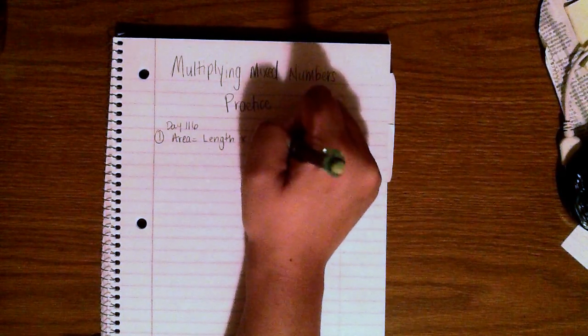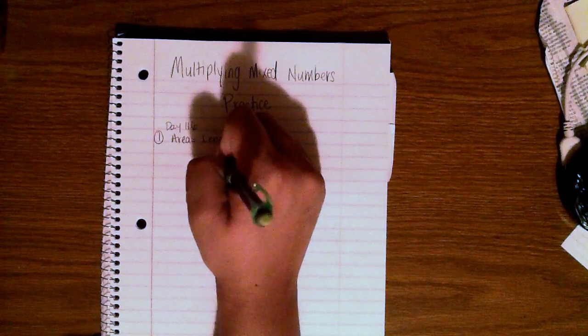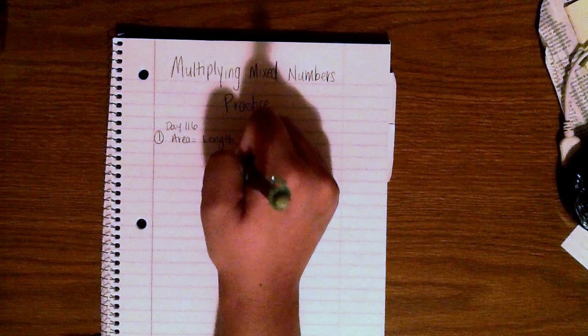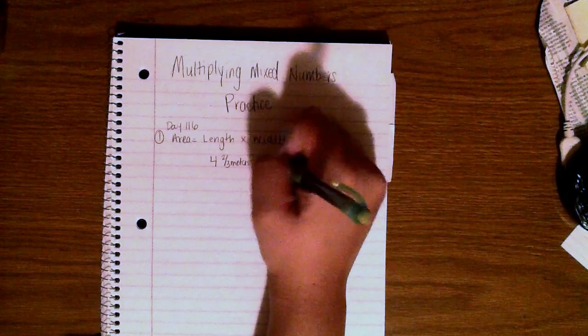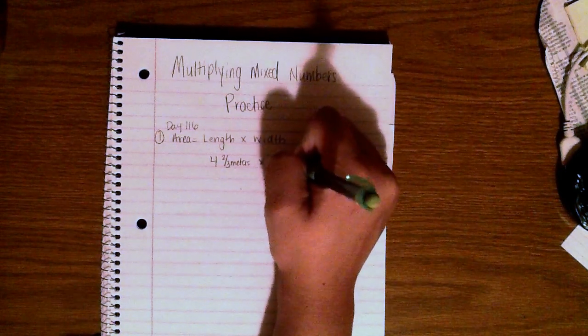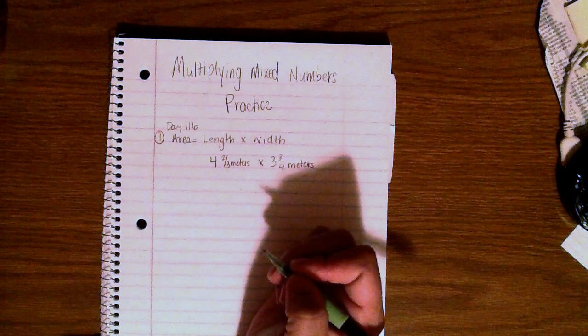And for this particular equation, we have a length of 4 2/3 meters times a width of 3 3/4 meters. And we're trying to find the area.